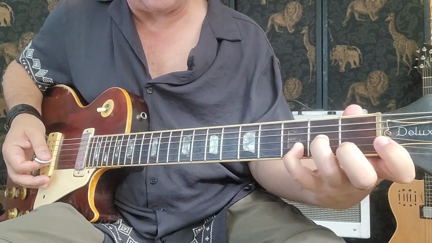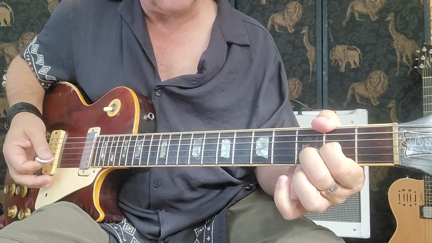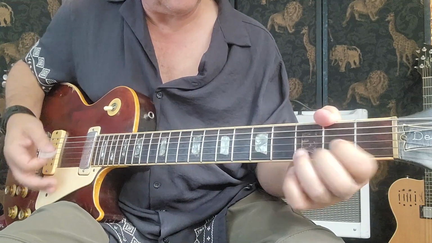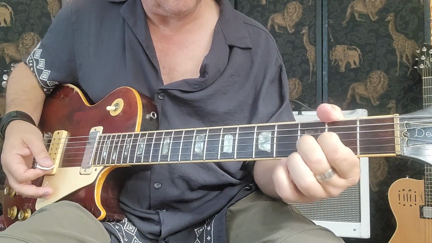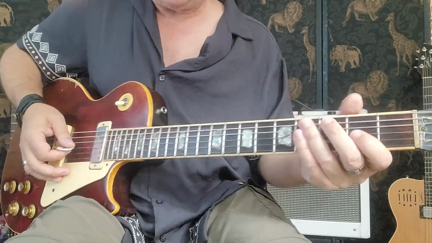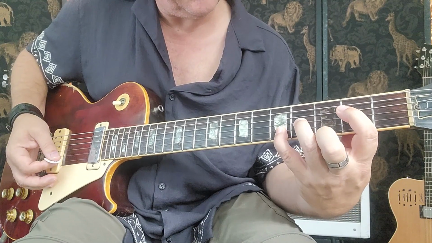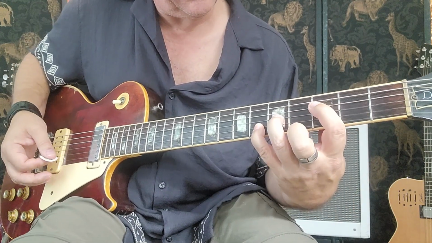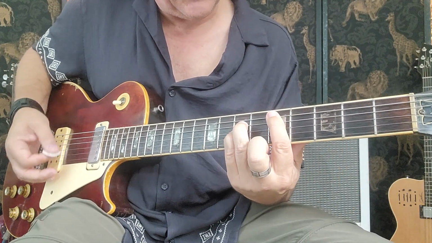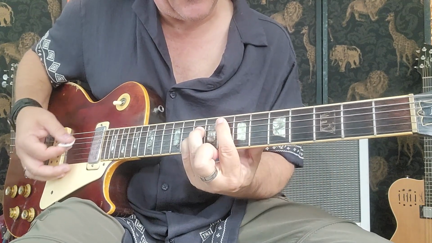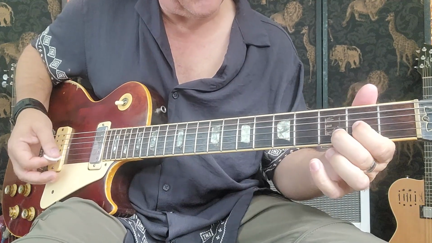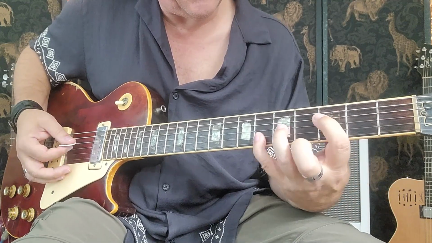You don't want to do that there because it's uncomfortable and you're in an open position. You can, right? So open D, D sharp, E, F, D, D sharp, E, F.